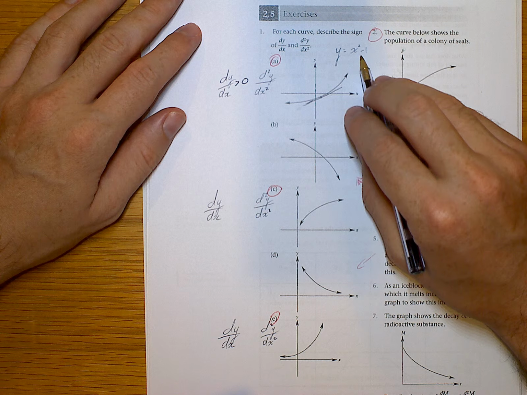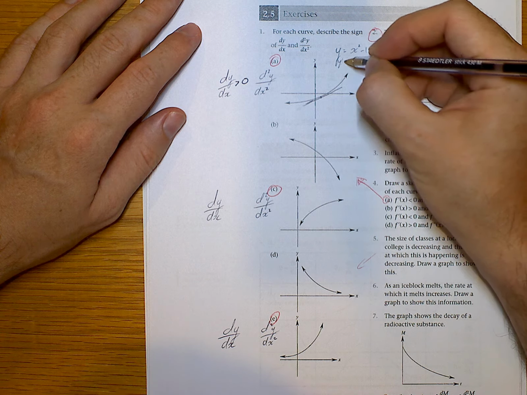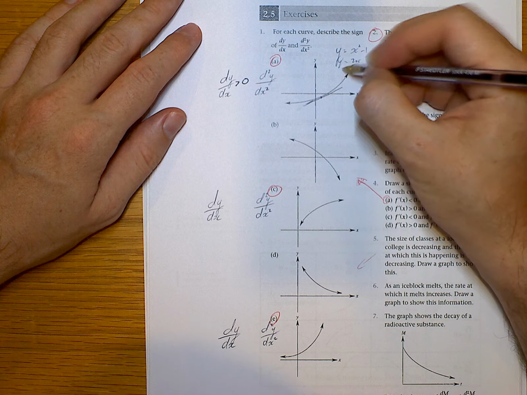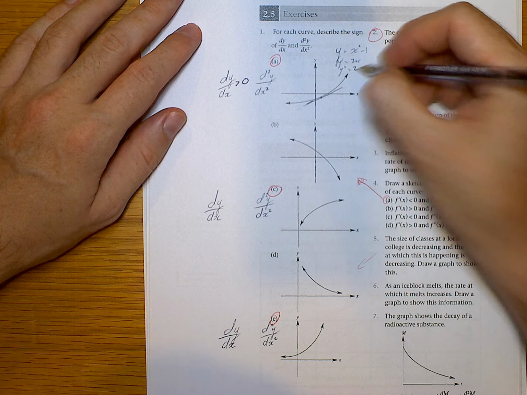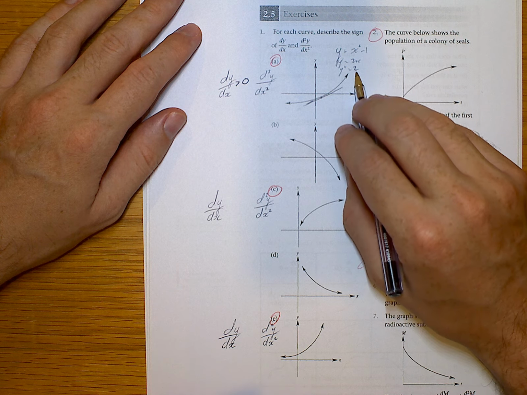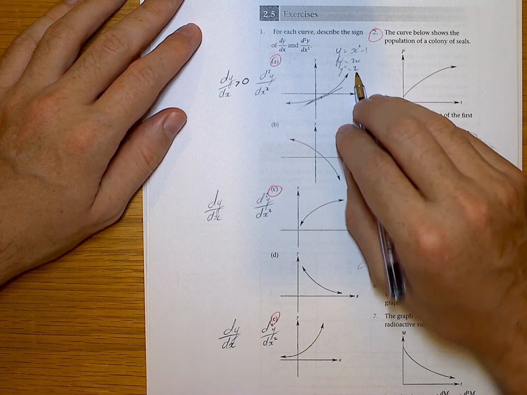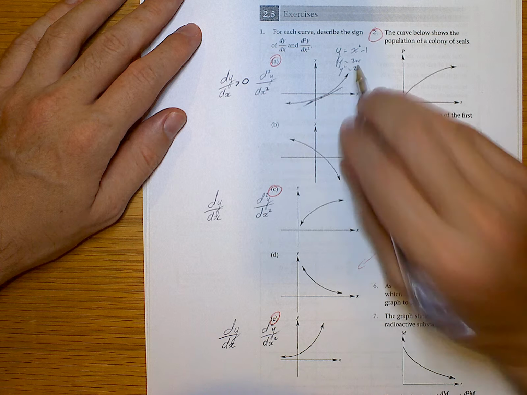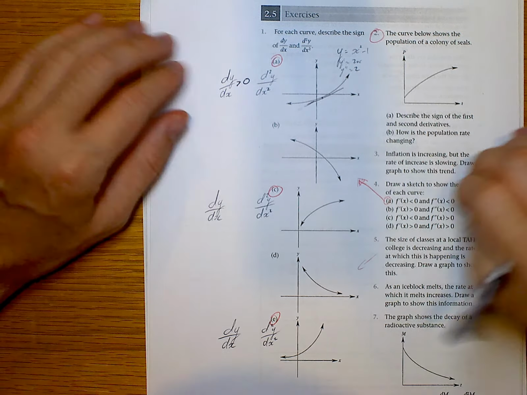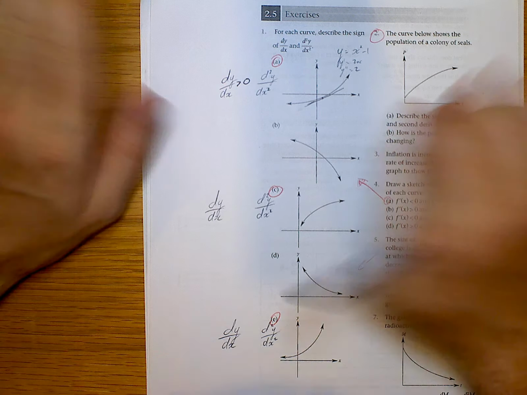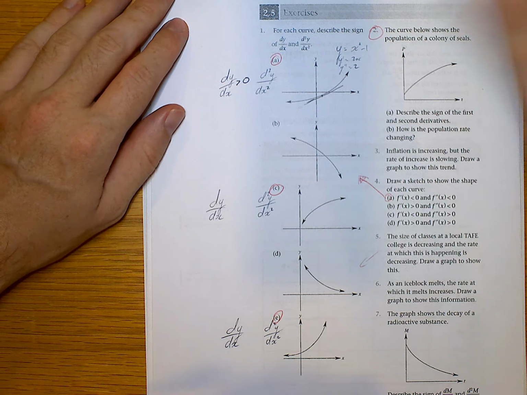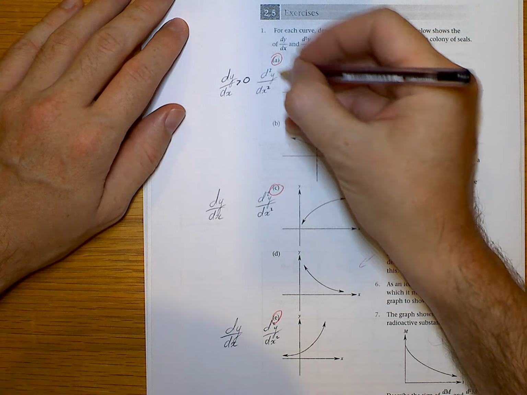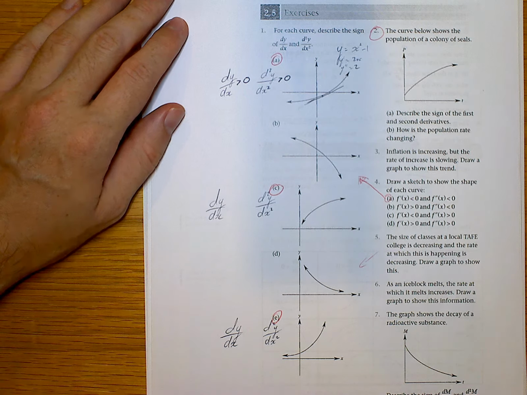If we differentiate this twice, once is going to be 2x, and twice is going to be 2, that is above 0. That's going to give you a positive value no matter where it is, because this is some kind of parabola in this local section. So we know, just by looking at this and knowing our rules, that this is going to be positive. That's all there is really to it.